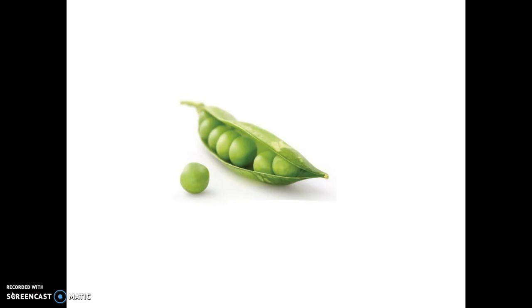Here is another picture where you can see a pea. Yes, normally a lymph node is about the size of a pea. It is usually less than half an inch or 12 millimeters.